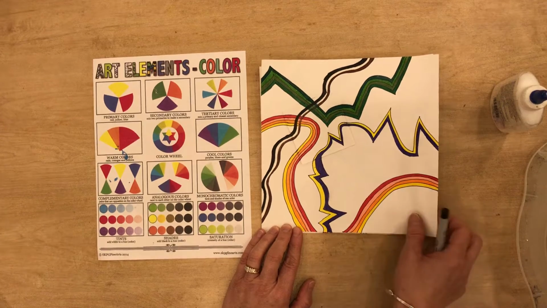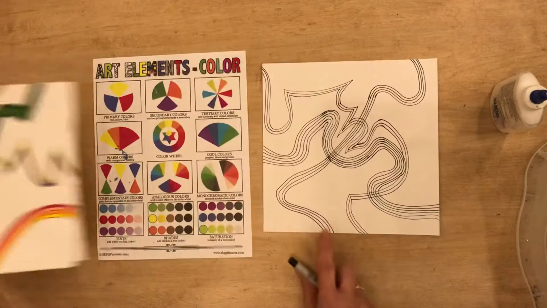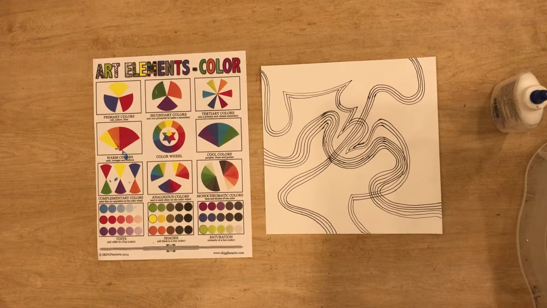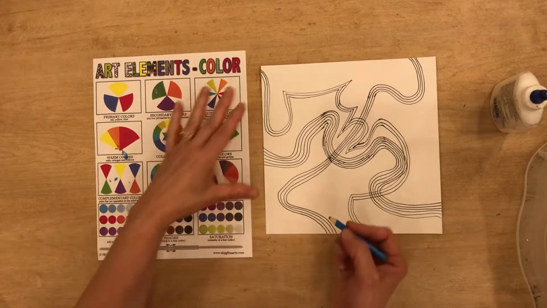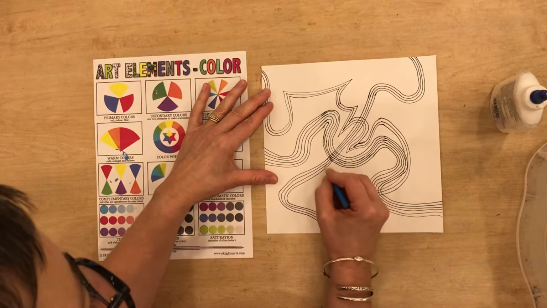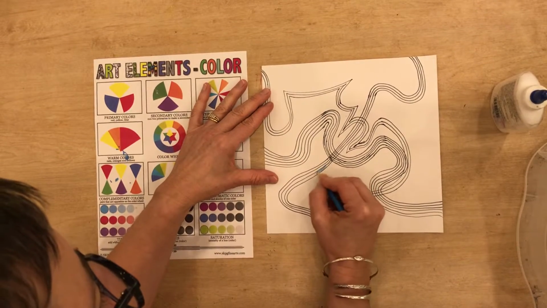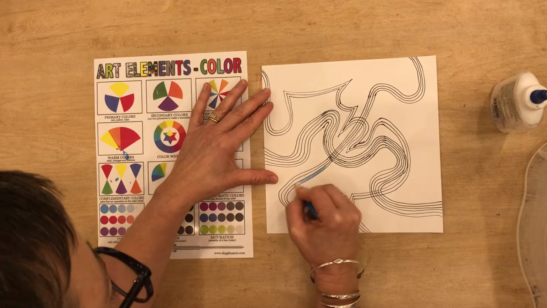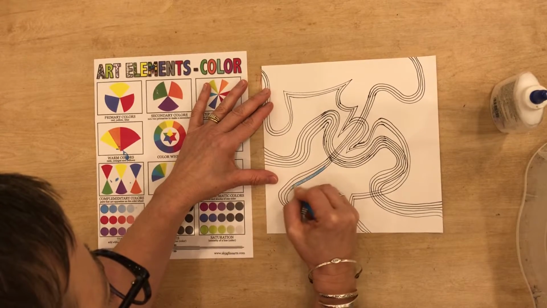So you're going to be using colored pencils to add color to your artwork. Now, when you do that, I'm just going to grab a color here. I'm not going to worry about which color it is because I will work with whatever I pick up. So I'm going to take a blue here. When you add color, notice how I'm coloring in. I'm staying nice and neat inside the lines.